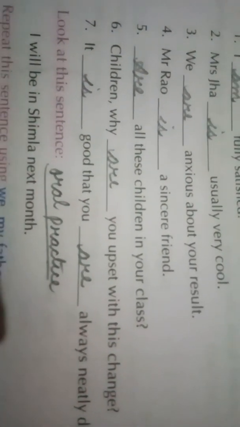Are all these children in your class? Children, why are you upset with this change? It is good that you are always neatly dressed.